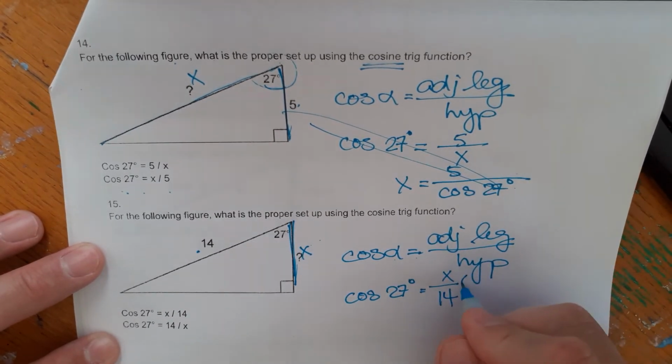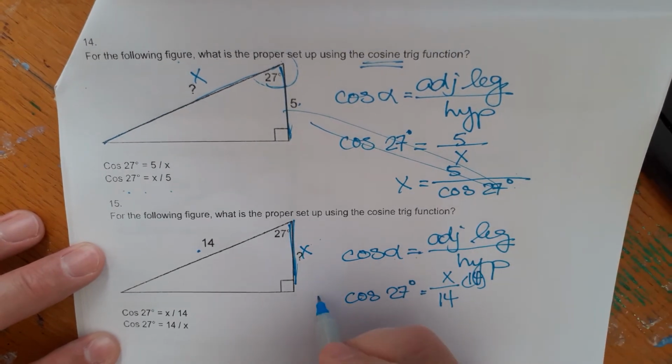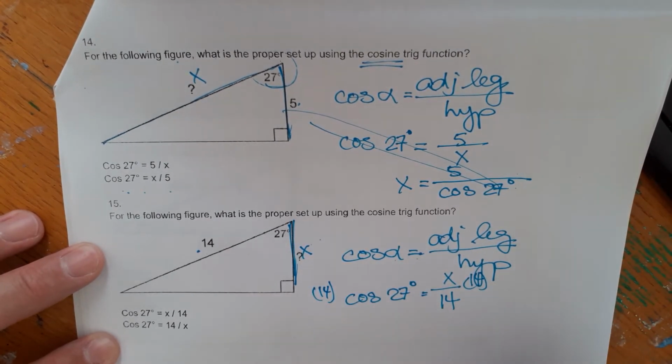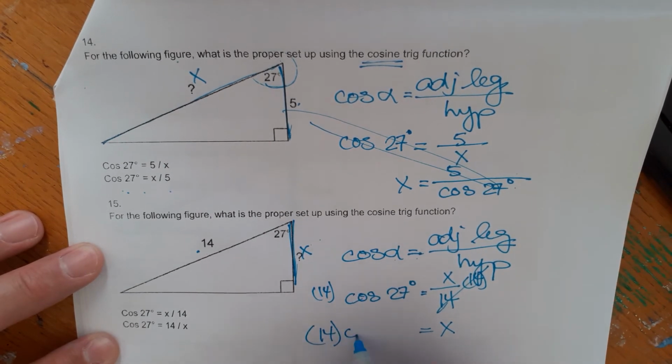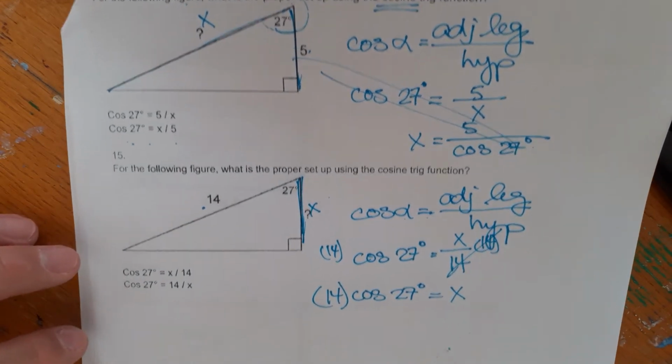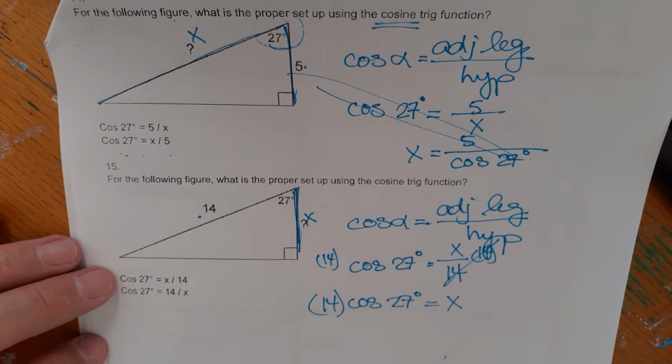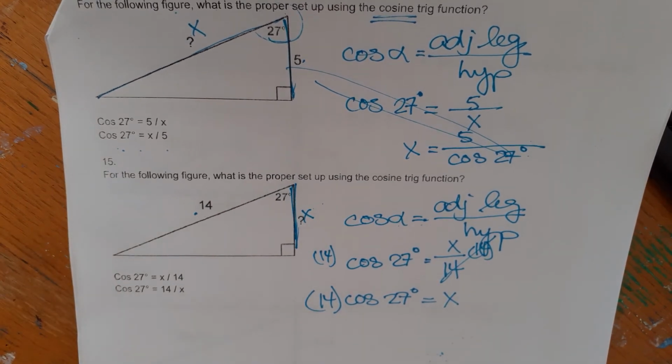And I'm going to multiply both sides by 14 here. All right, it's going to cancel, 14 over 14 is 1. X is going to equal 14 times cosine 27 degrees. Okay. With that said, now let's turn to our calculators.